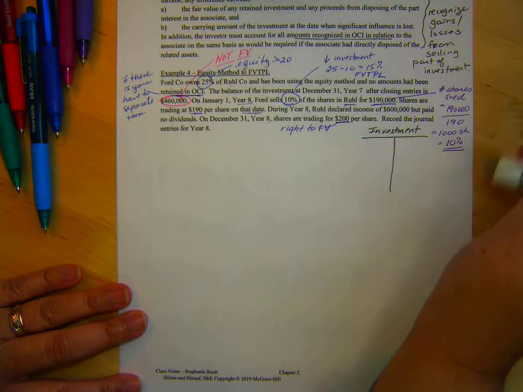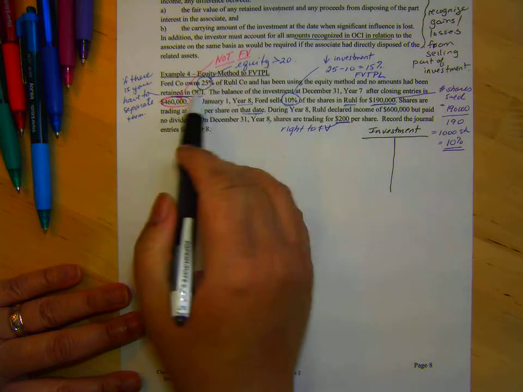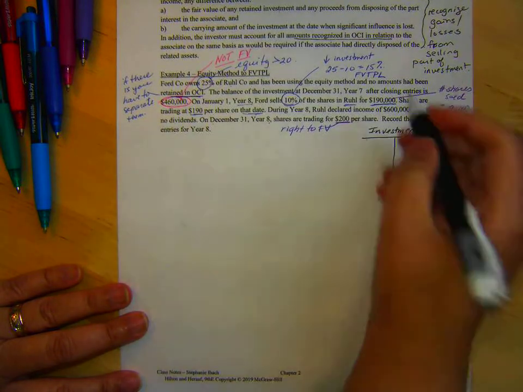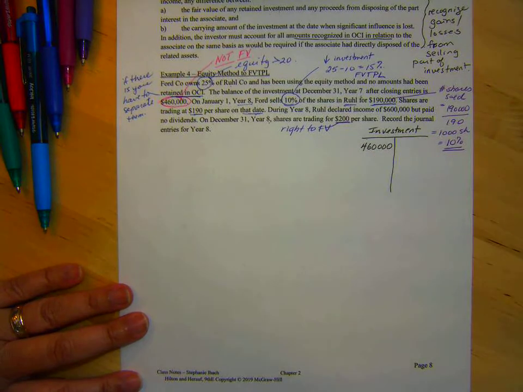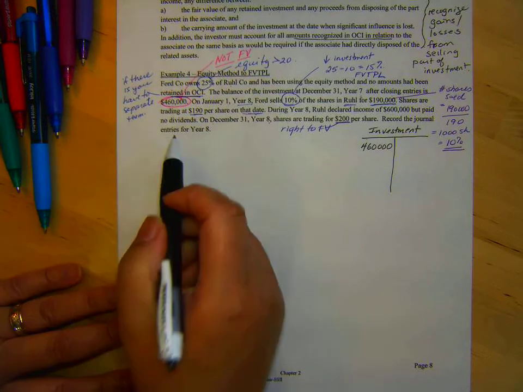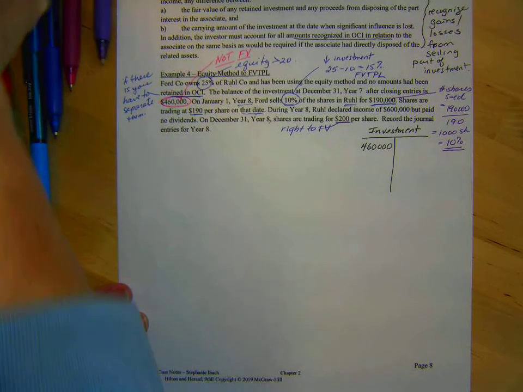Okay, what are we starting with in here? Well, the first thing they tell us, the balance is 460. And we know it's not fair value. Okay.